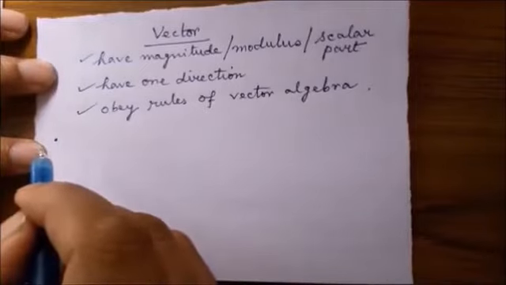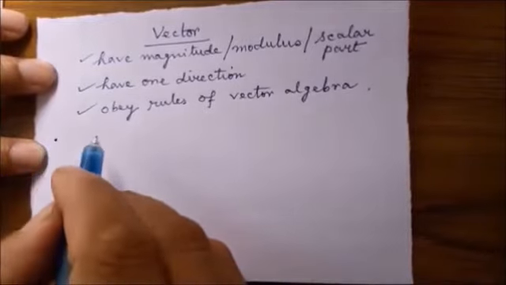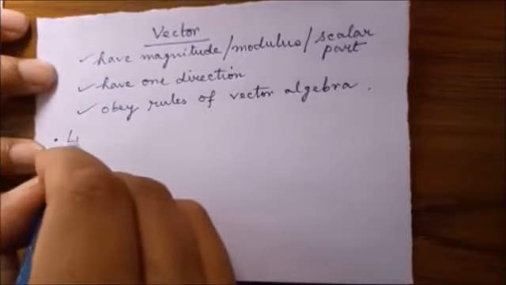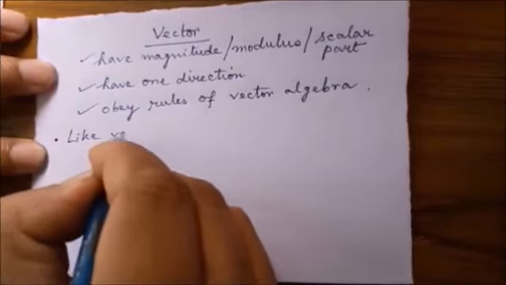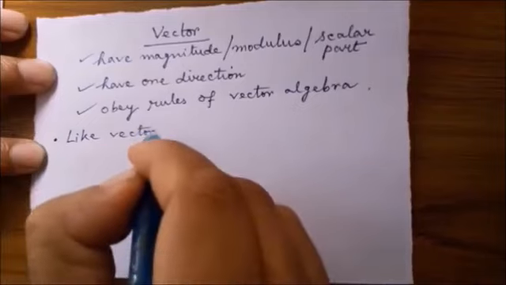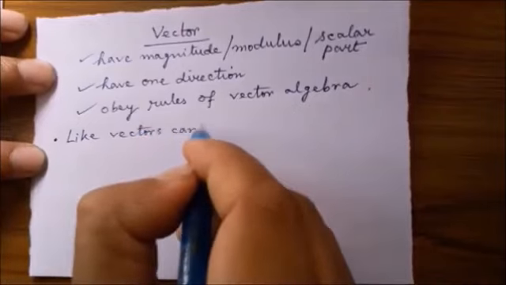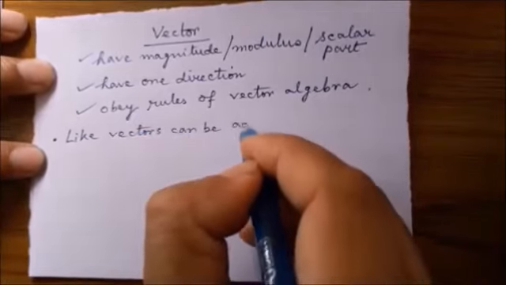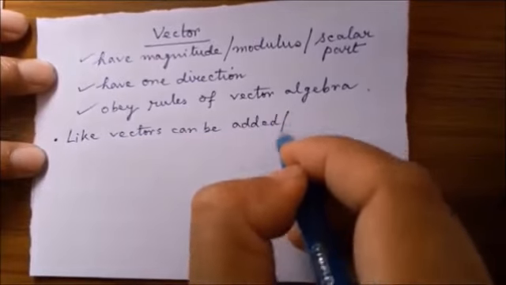Which vectors can be added? Like vectors can be added. So like vectors can be added or subtracted.